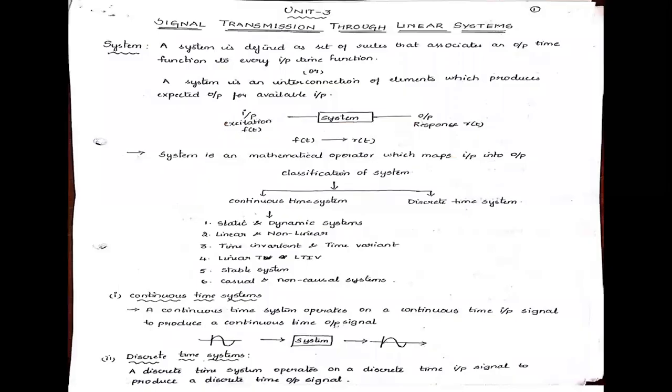Before doing some of the examples in the linear system, that is, signal transmission through the linear system, we already discussed what a system is. A system is defined as a set of rules that associates an output time function with every input time function, or a system is an interconnection of elements which produce the expected output for an available input value. So what are the different types here?